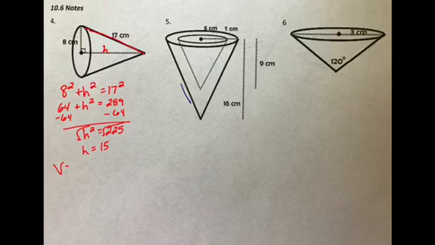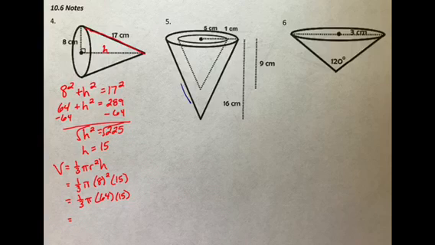So then I plug that into my volume formula of 1/3 pi r squared h. So I know my radius is 8, and my height we just found to be 15. So when I square 8, that gives me 64. And then I have to take 1/3 times 64 times 15, and I get 320 pi centimeters cubed.